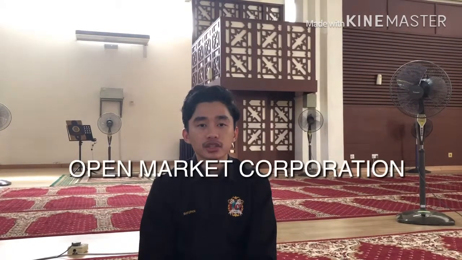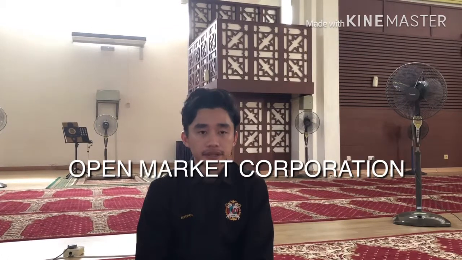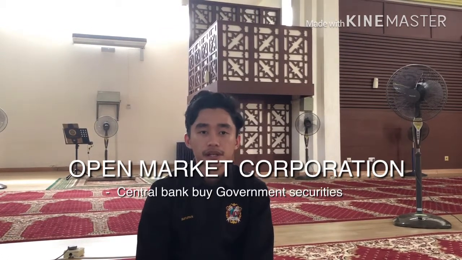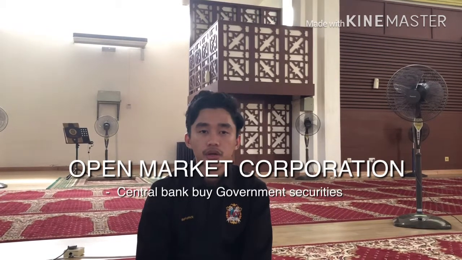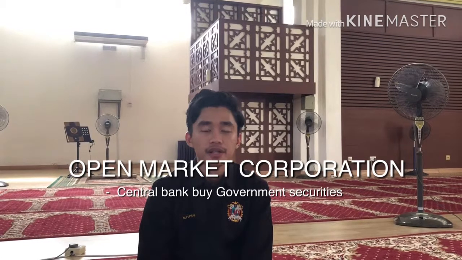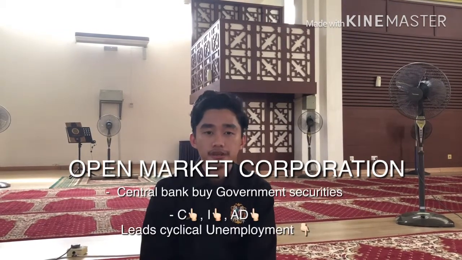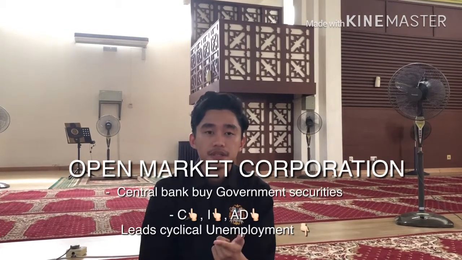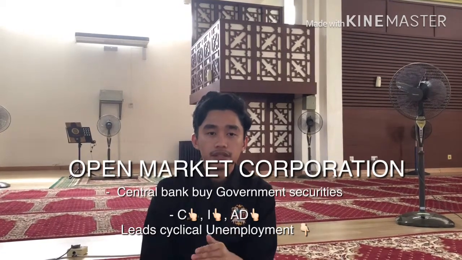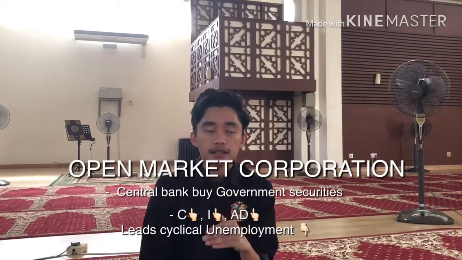The first point is open market operation. It means the central bank buys government securities in the open market from the public to increase the money supply. Therefore, consumer expenditure, investment, and aggregate demand will increase, so that can lead to classical unemployment decreasing.